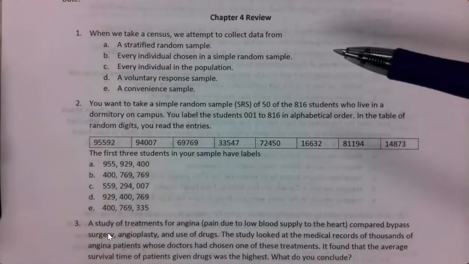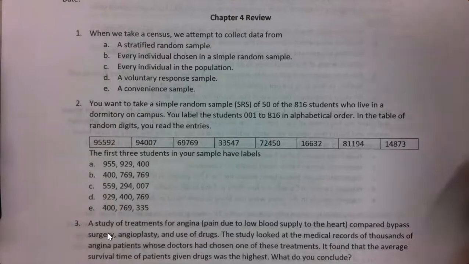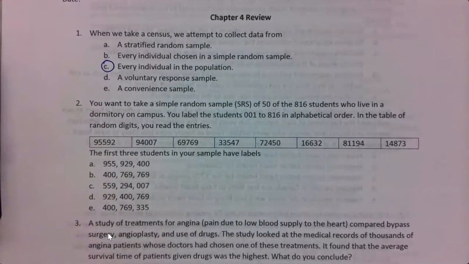Remember, census is everyone, so my answer for this question is every individual in the population. Think of the 2020 census that just happened last year. They went around trying to get information from every single house in the U.S.